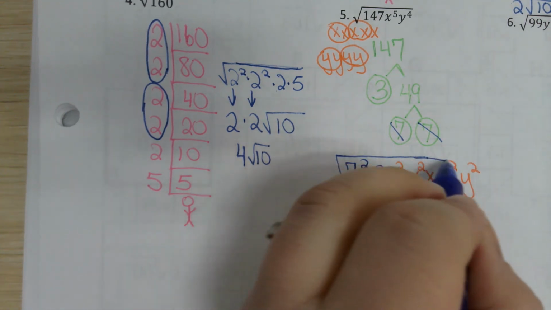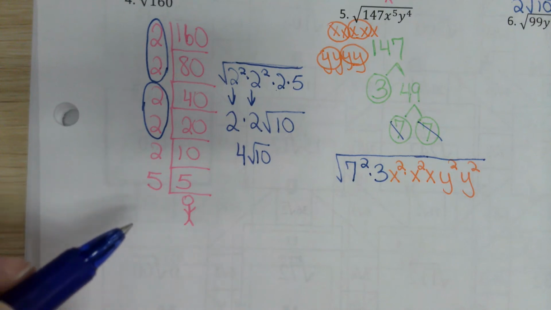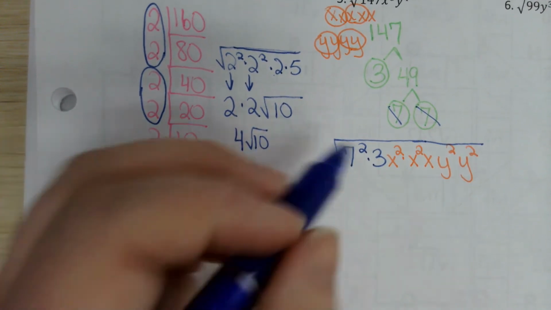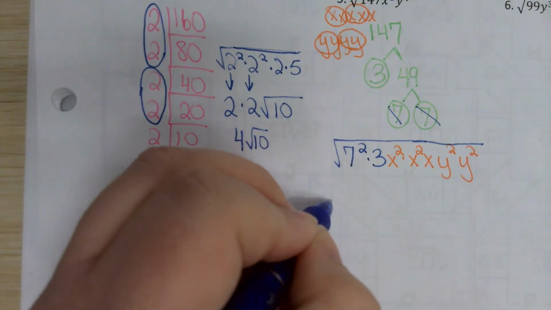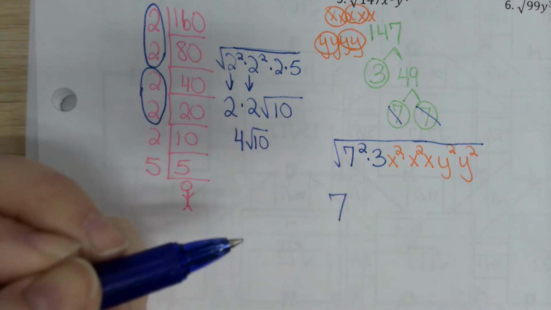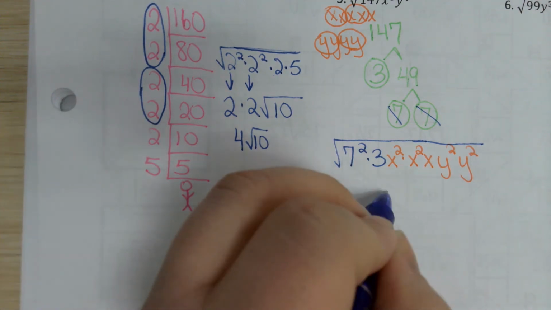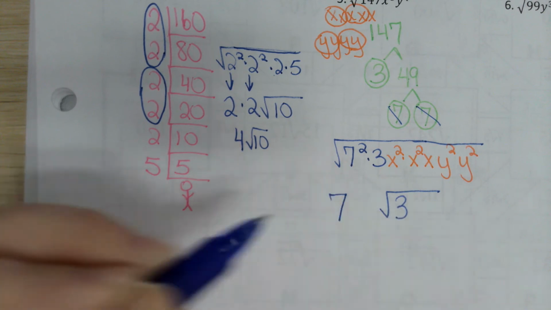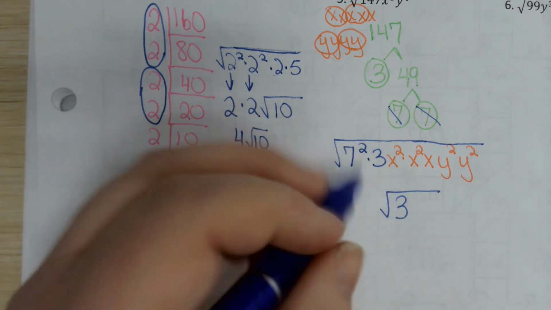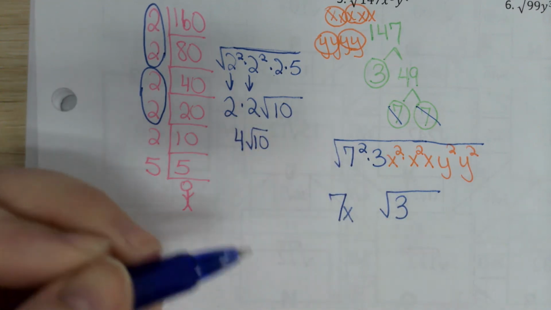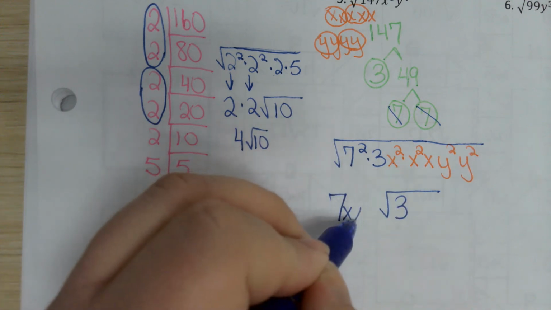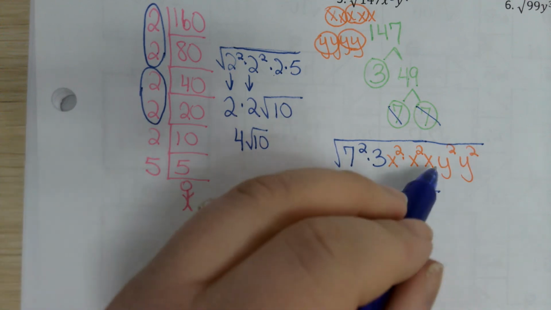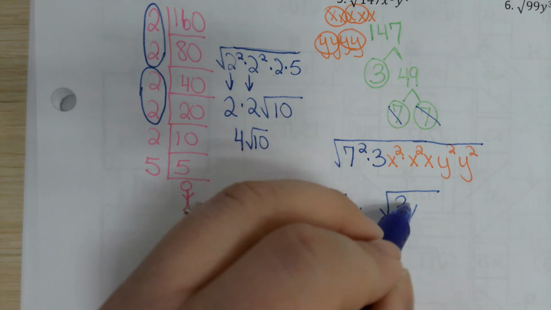Now let's do some square roots where we can. Square root of 7 squared is 7, but the 3 has to stay. Square root of x squared is x. Square root of x squared is x. And this x has to stay.